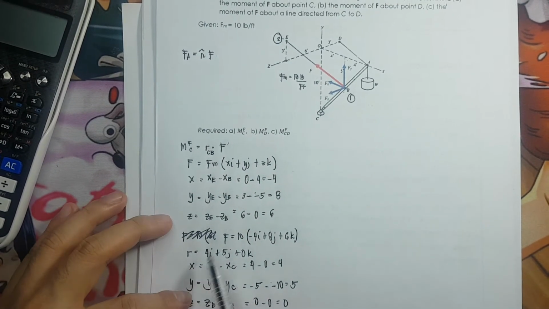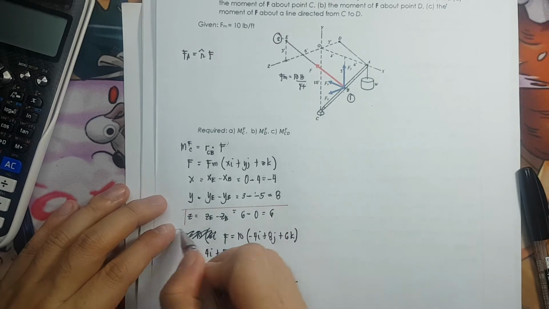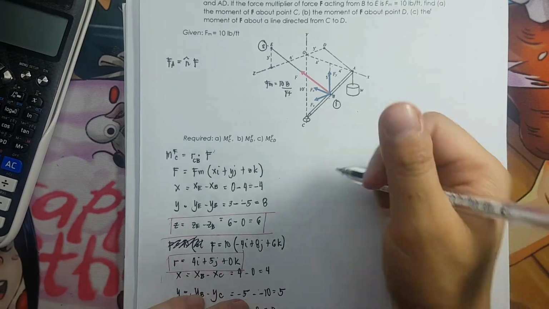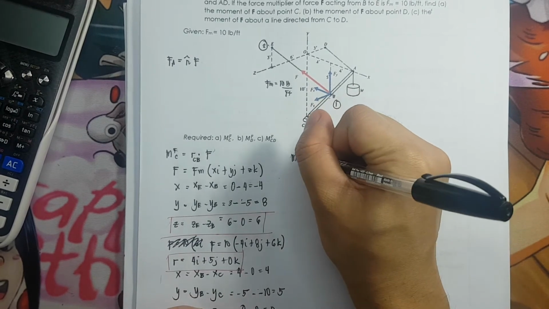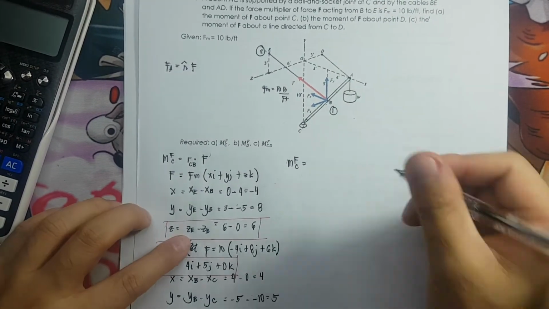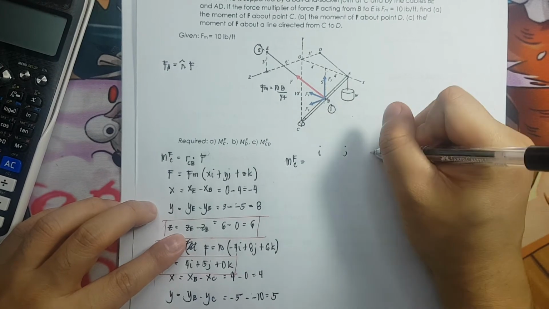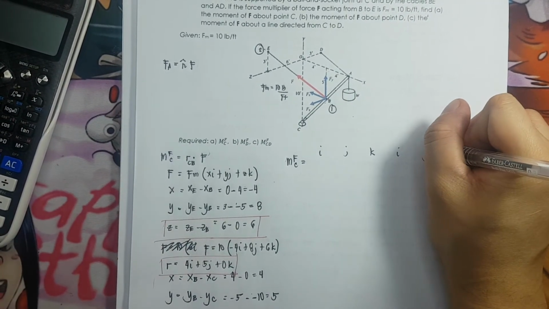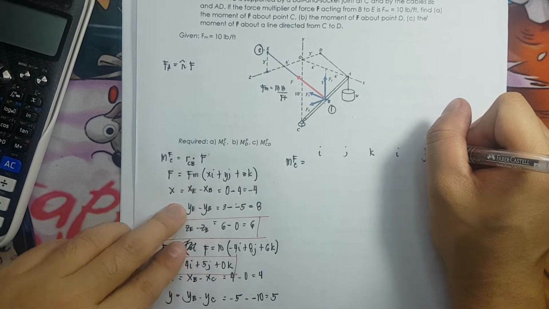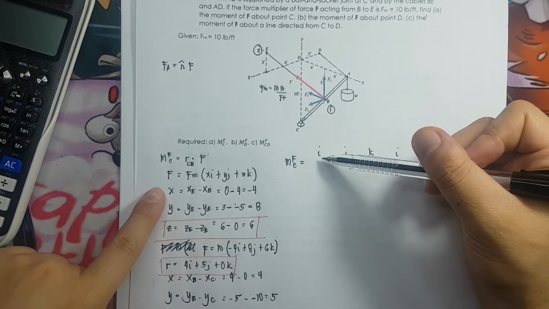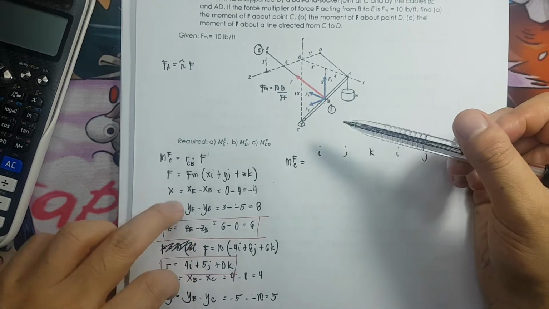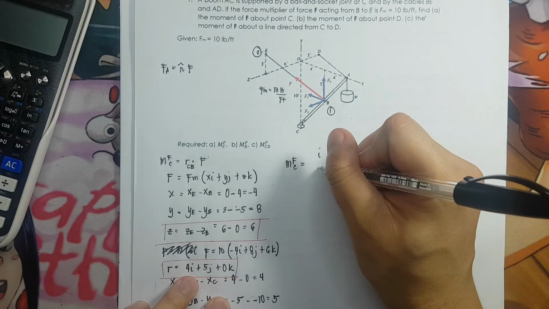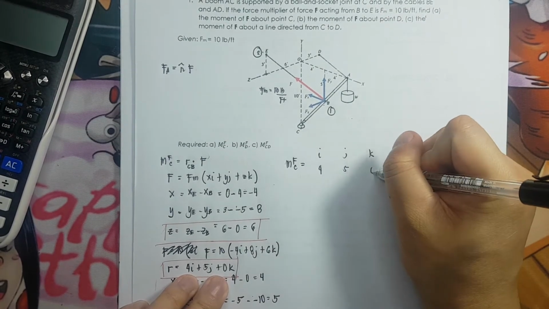So we are now ready to get the cross product. Okay, cross product tayo. So moment of F with respect to C is equivalent to I, J, K. For the position vector we have 4, 5, 0.